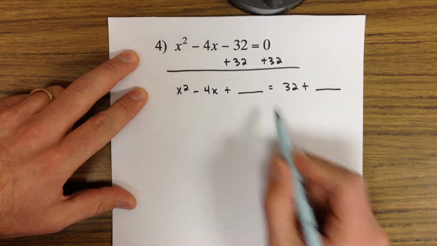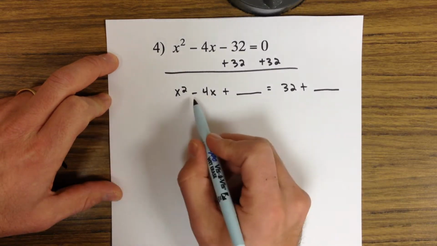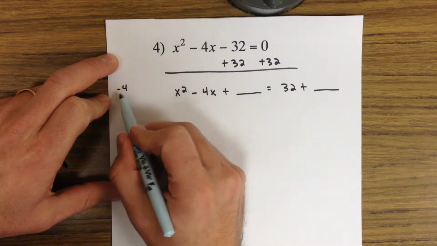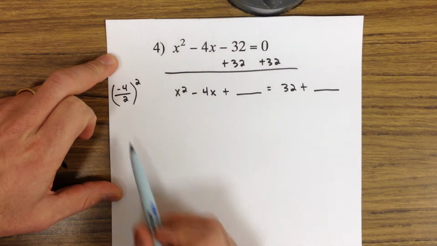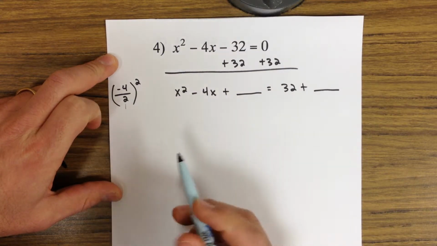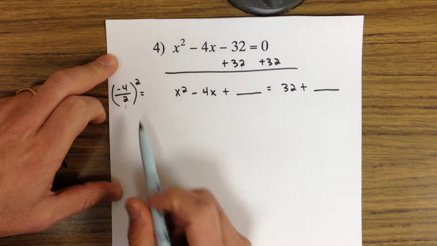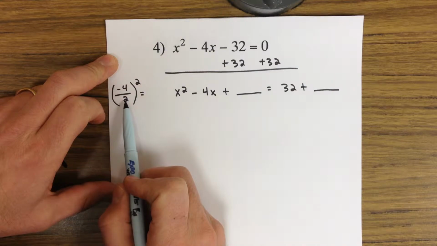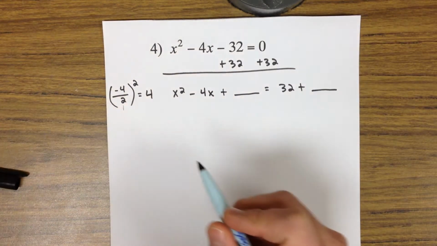because I'm going to make this a perfect square by completing the square. So in this case, b is negative 4 divided by 2, and I'm going to square that. But you notice anything squared is positive. So I know I'm always going to end up with a positive number here. So negative 4 divided by 2 is negative 2. Squared is 4.